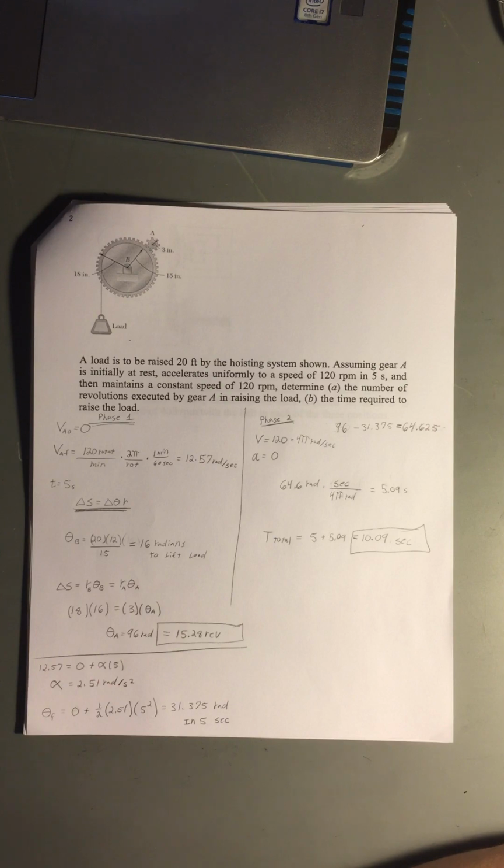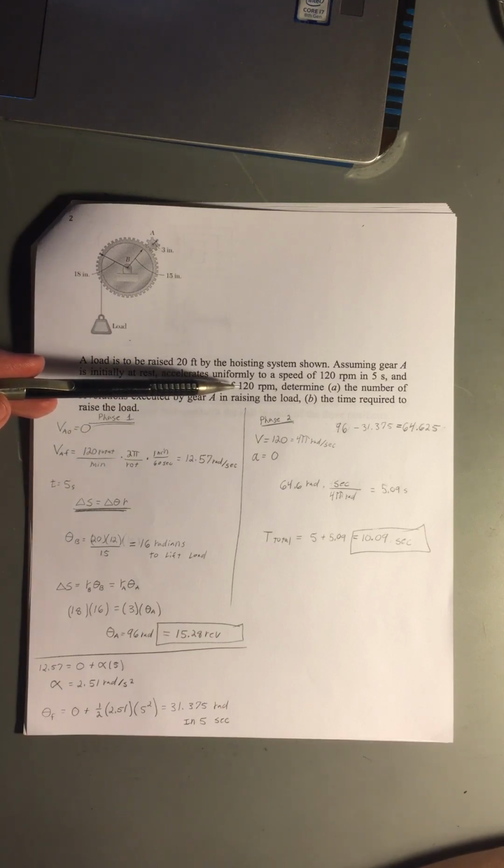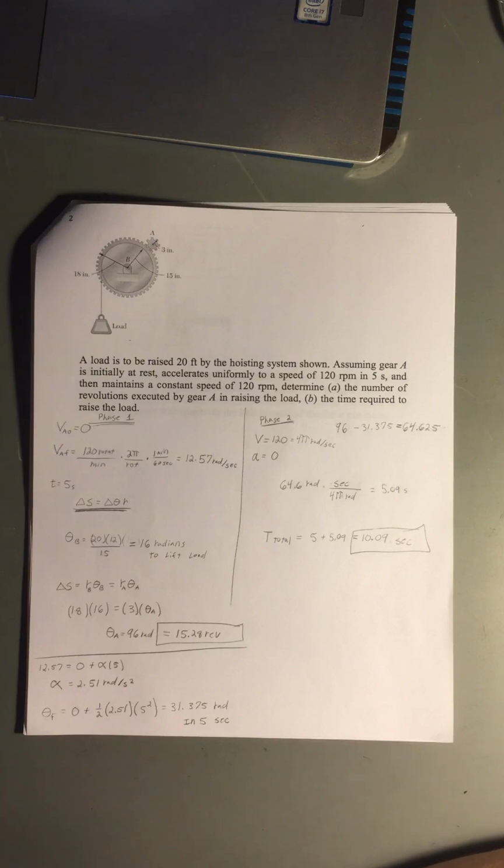or 0. And so the first thing I did was just write out the information that was given to us. We're given the speed in revolutions per minute, rotations per minute. And so the first thing I did was just do a unit conversion to get that into radians per second that we could use. And then I wrote down this equation, which we had to use quite a bit to solve this problem.